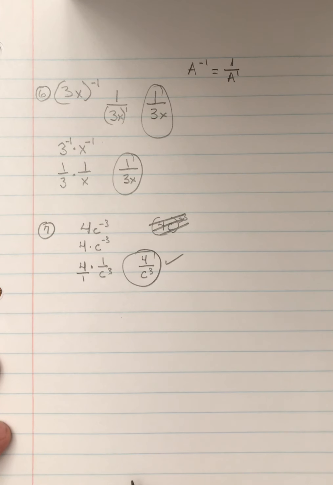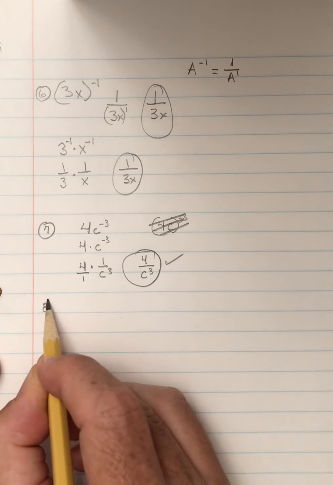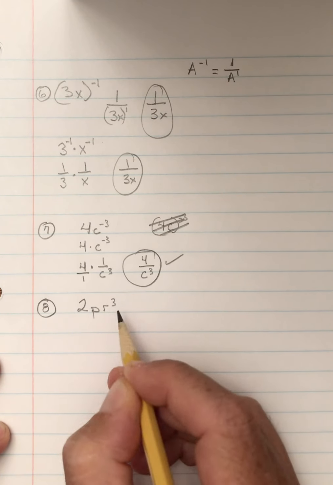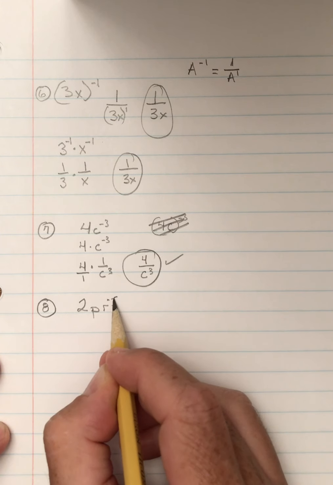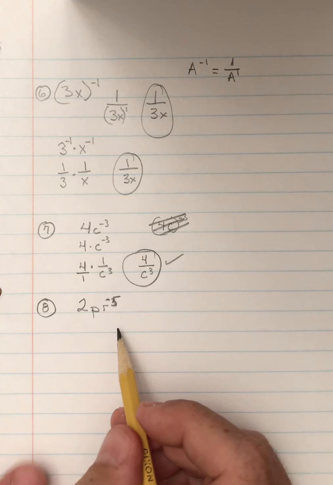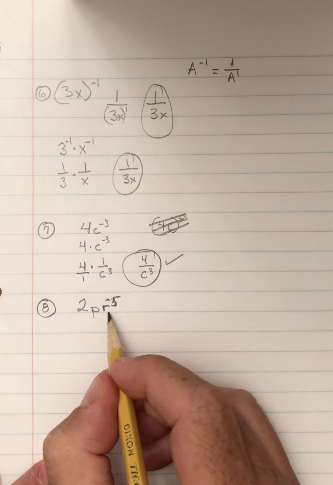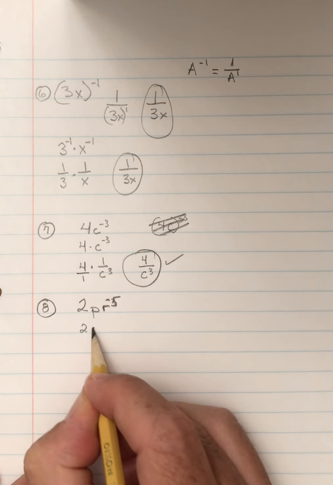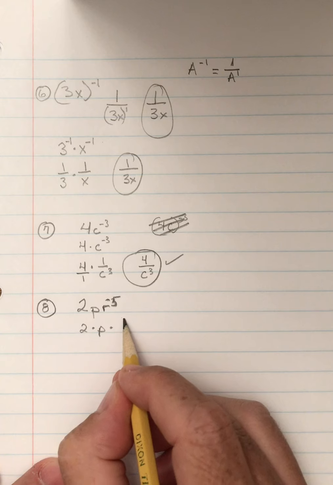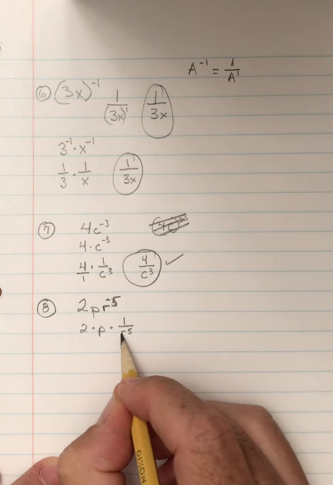All right. 8. Same, almost identical problem. I shouldn't say identical, but the same issues came up. If I have 2pr to the negative fifth power, okay, the only thing being raised to the negative fifth power is the r. Okay, so you can write this out as 2 times p times r to the negative fifth, and you want to write 1 over r to the fifth by the definition that we learned.